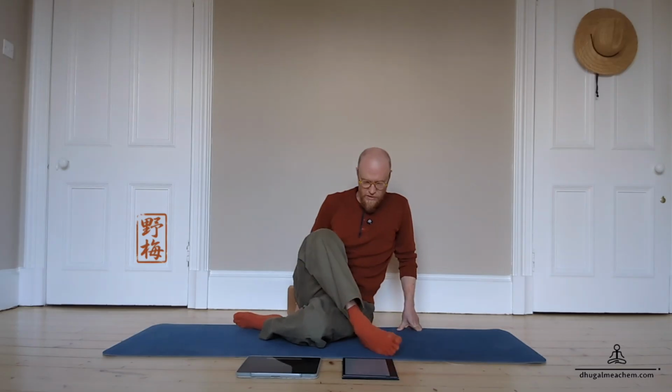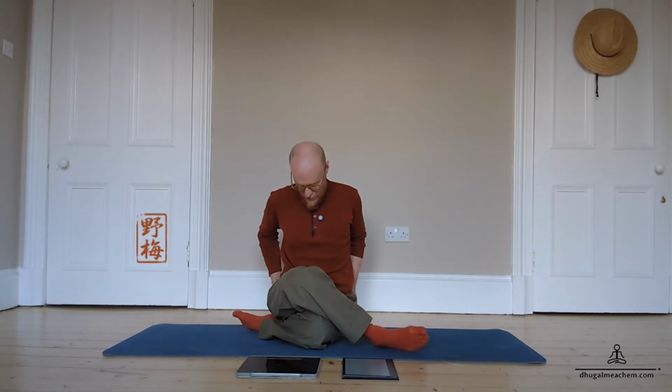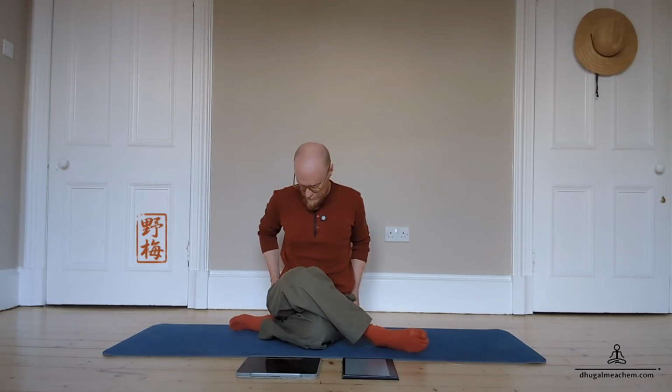Let me introduce you to the next pose. The function or target area of this next pose is your outer hips. You might know these as your gluteal muscles or your abductors. I'm placing my hands where you should feel it now. And you have two options.